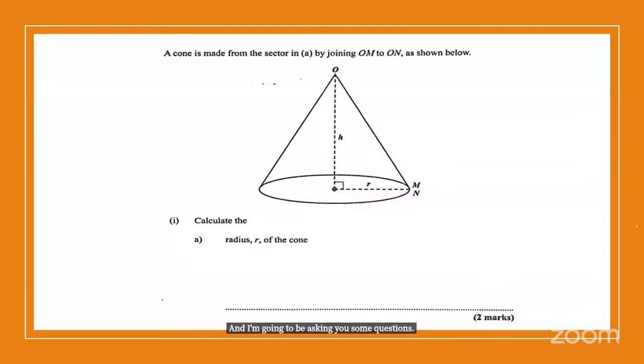Now look at what is required. They say calculate the radius R of the cone. Look at it, we want R. Question though, how would we go about finding R? We were never given a formula to find R.